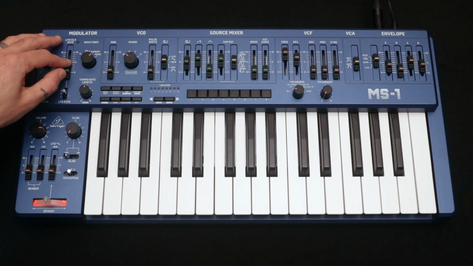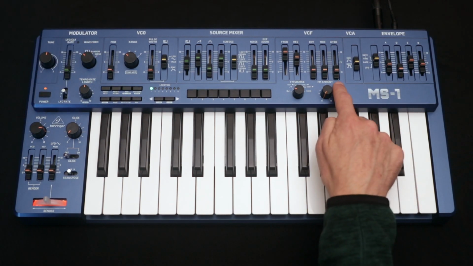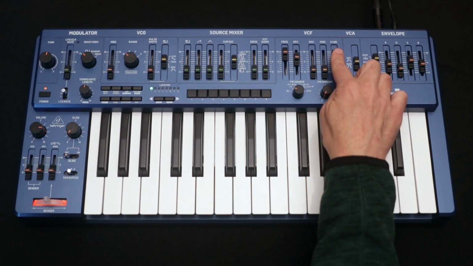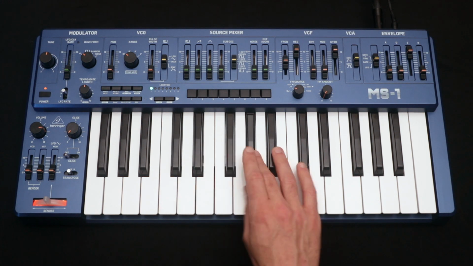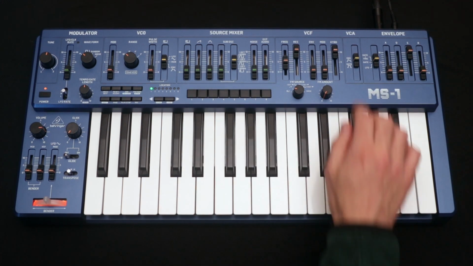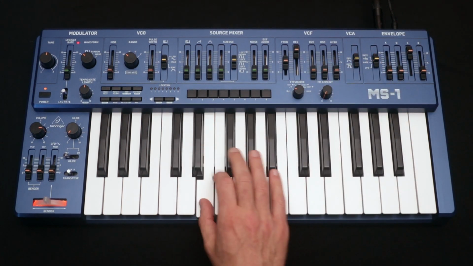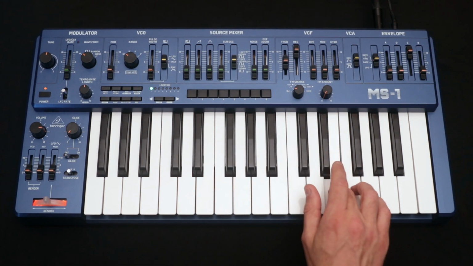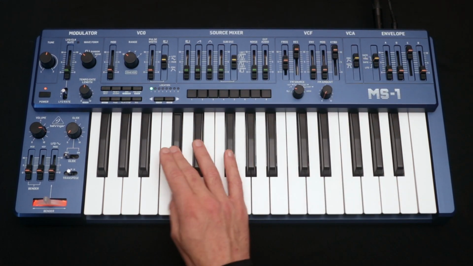Let's explore the keyboard modulator. We'll bring the resonance all the way up and our source sliders all the way down to hear only the filter self-oscillate. With the slider down, the filter doesn't track to the keyboard. But with it up, you can actually play the filter.